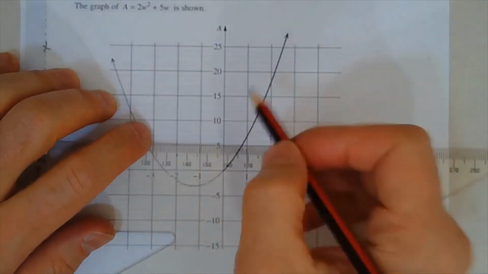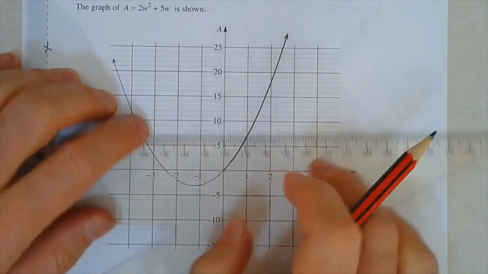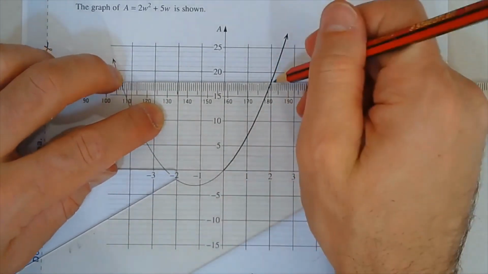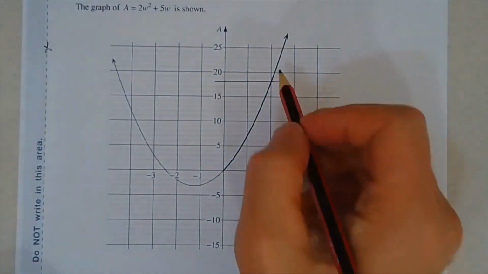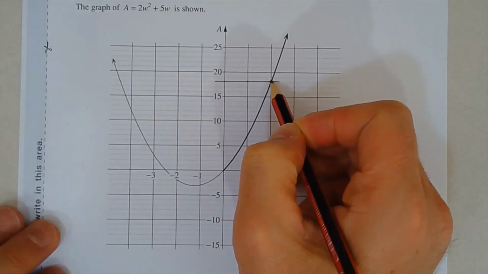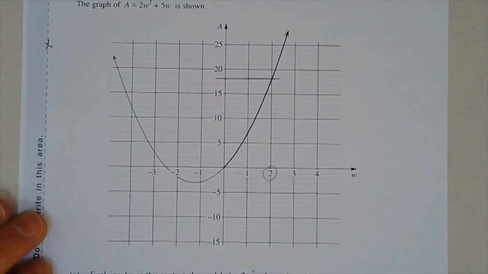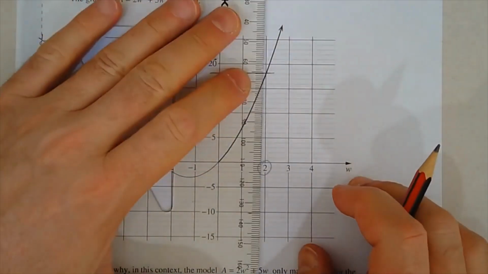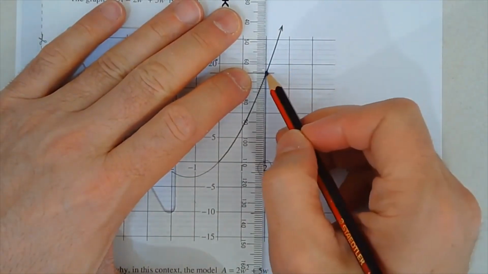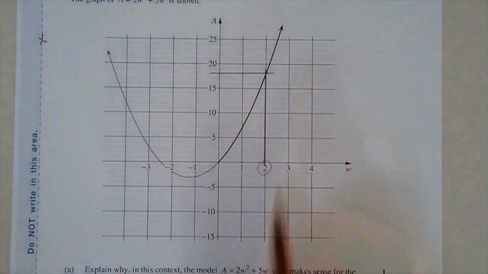So using a ruler, okay, so there's 15 square centimeters, 16, 17, 18. Okay, so the y-axis represents the area of the rectangle. Okay, you draw a line across, find out where it intersects with the graph. Okay, if you project downwards, you can see there that the width must be 2. Okay, so using the graph, and I guess just to make sure that you've shown your working out, you can see that you've used the graph there to project across and then project down.